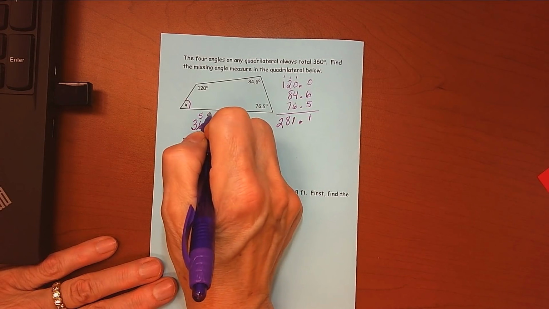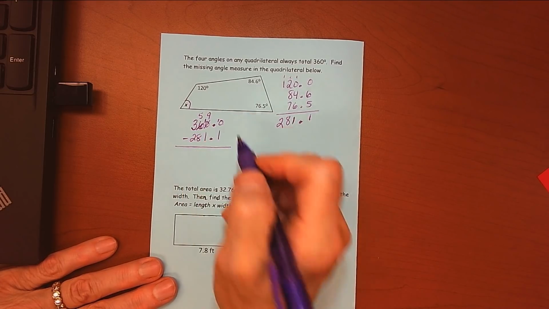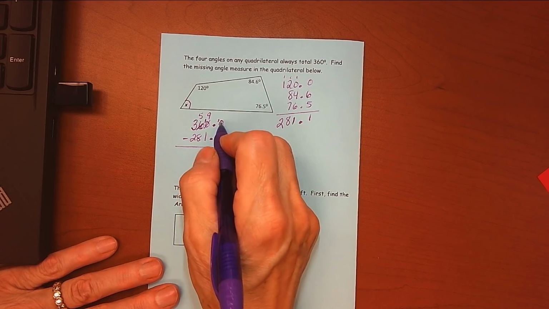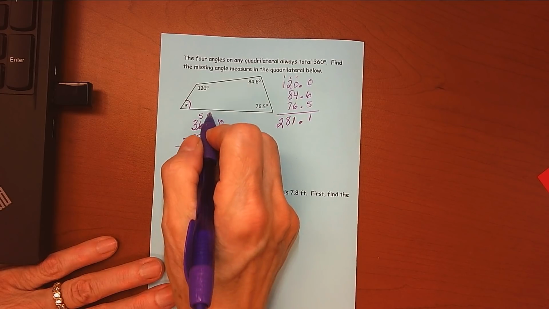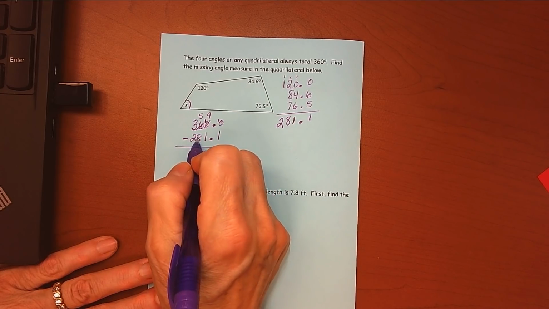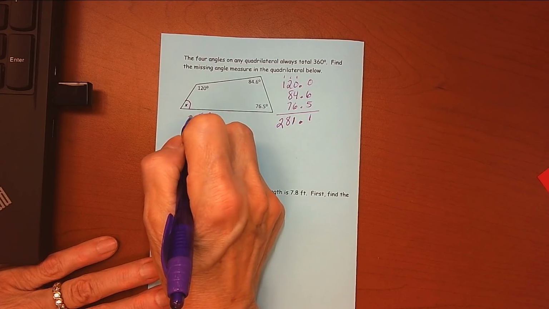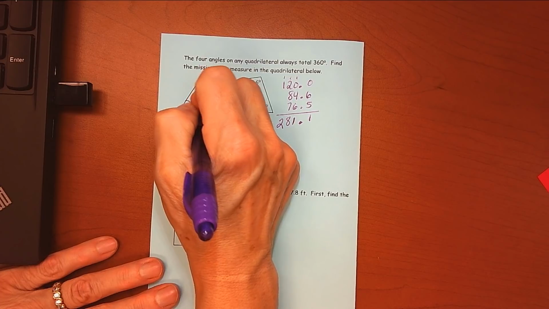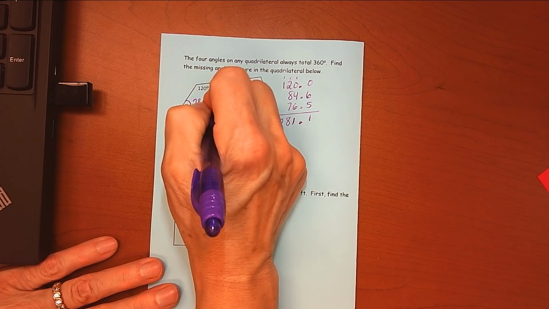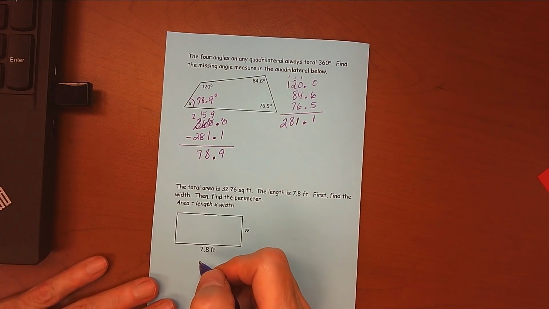Now I can borrow from there, make that a 9, and make this spot a 10. So 1 from 10 is 9. Bring down my decimal point. 1 from 9 is 8. Can't take 8 away from 5. Need to regroup again. And 8 from 15 is 7. And so I believe that my missing angle is 78 9/10 degrees.